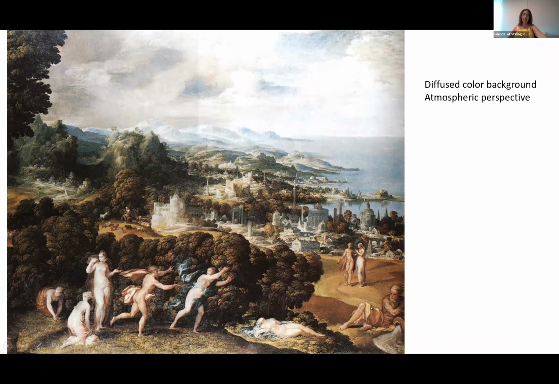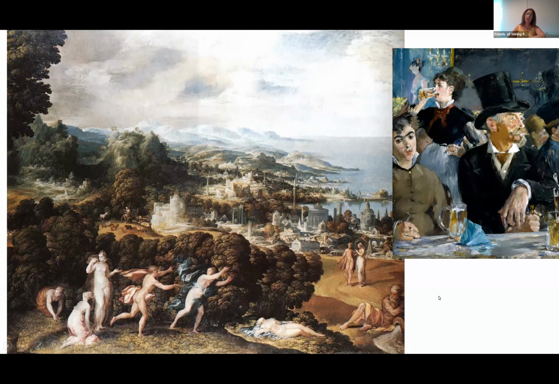When we compare paintings like this one, look at the background. This is how we see. This is the diffuse color in the background. There's an atmospheric perspective. So we find that the mountains in the back, they're very blurry. They don't have as much brightness, or the color is not as bright as in the foreground. And we start to see some of the things very, very blurry. While in Impressionism, each one of the figures or the objects have the same tonal value. So the dancer in the background is as colorful as the people in the foreground.